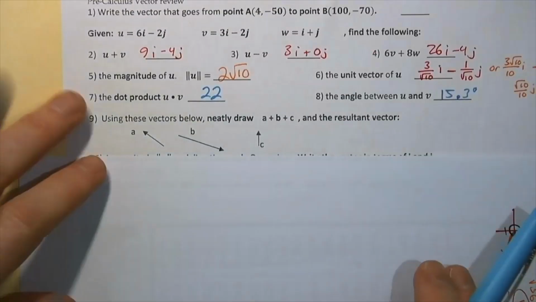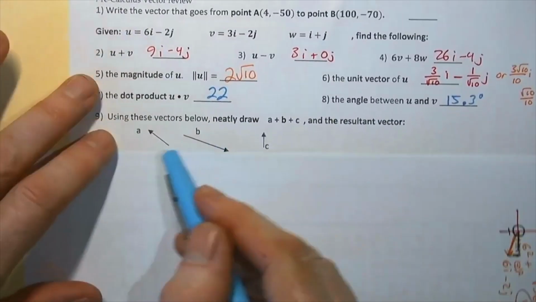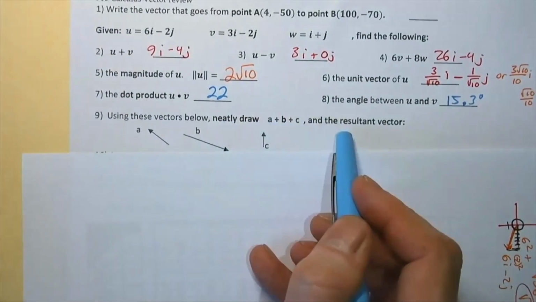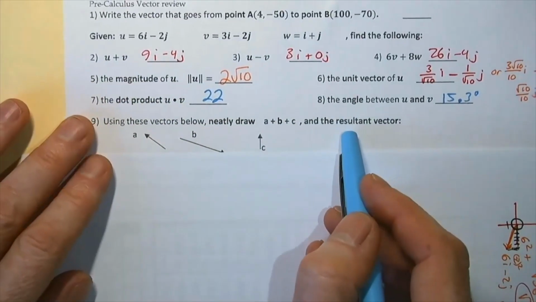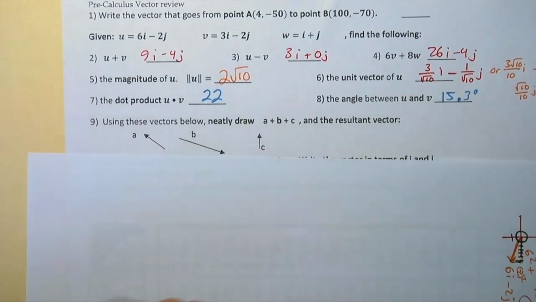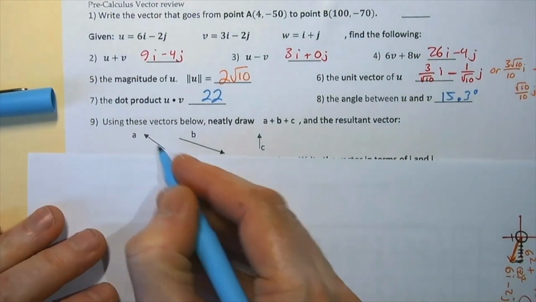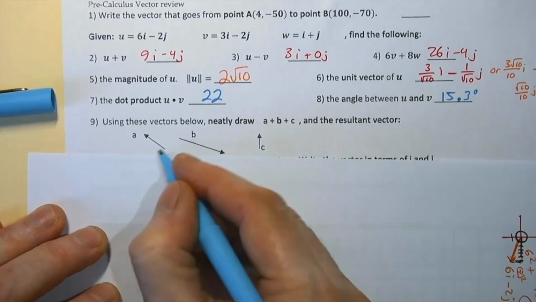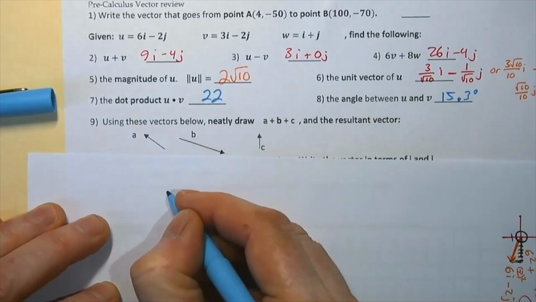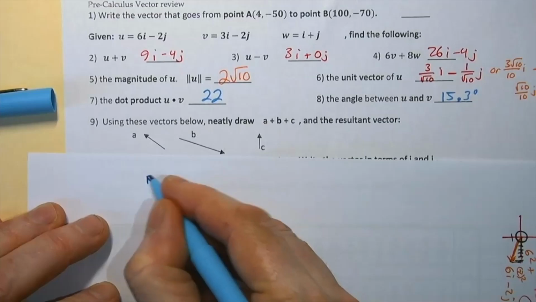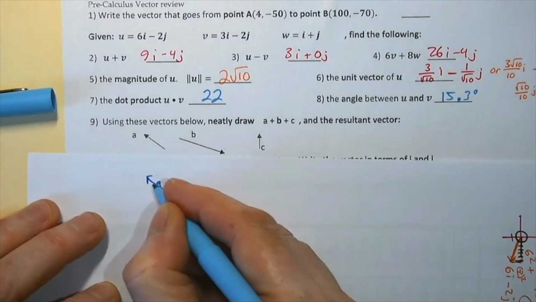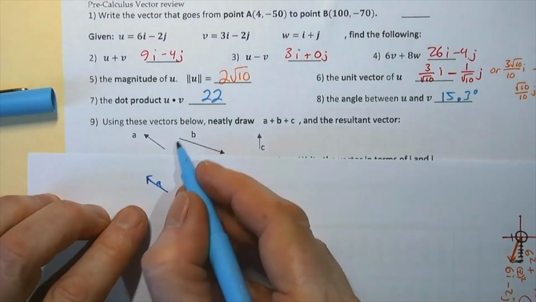Okay, here's a little bit of pilot school. Imagine, draw A plus B plus C and the resultant vector. Pretend this is you. You went on a hike with this vector. Remember, a vector has a direction and a magnitude. This one's longer, so you're going to go exactly like this. Do it as exactly as you can. So pretend you're walking along. You go like that. And then now you're going to change course and go this way.